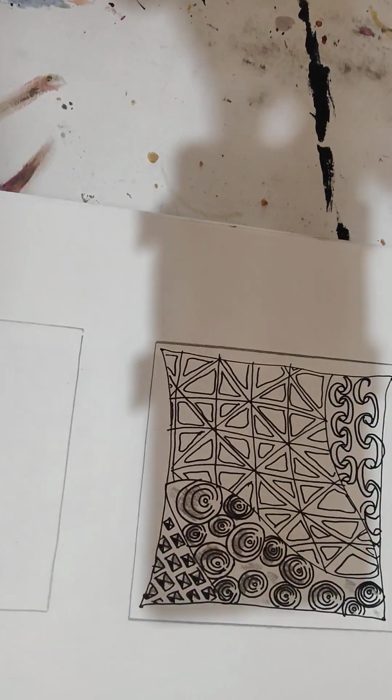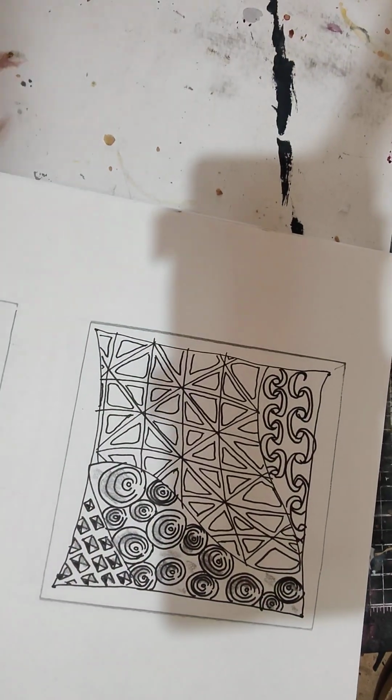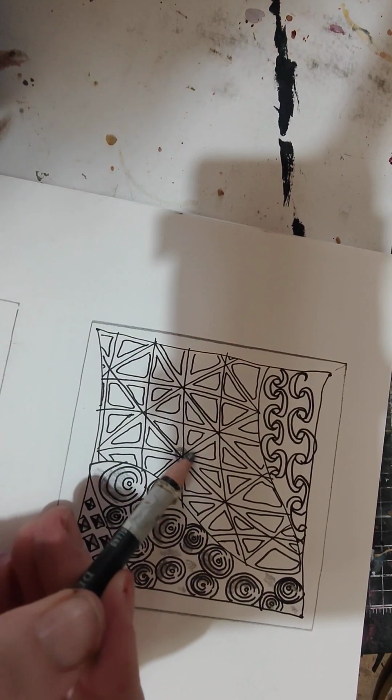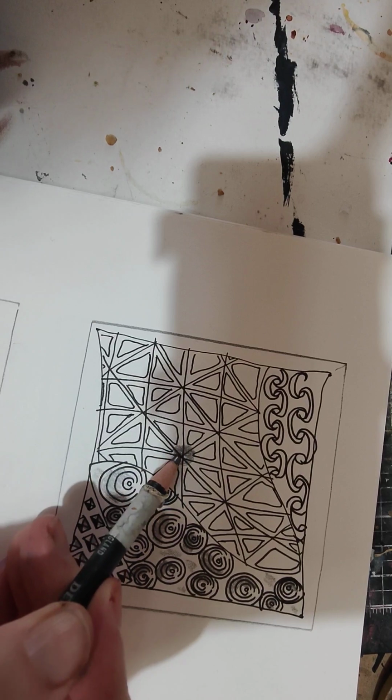And then if you feel it's too much white, you could always just add a little bit of shading in some of the white patches as well, if you want. Okay, so now I'm just going to move this a little bit. We get to this bit. So what we're going to do is the shading in these bits here.